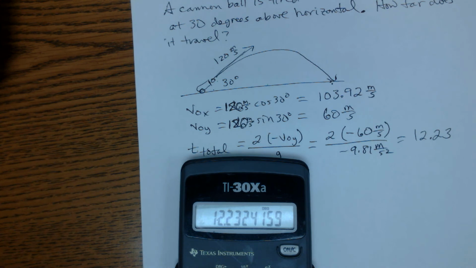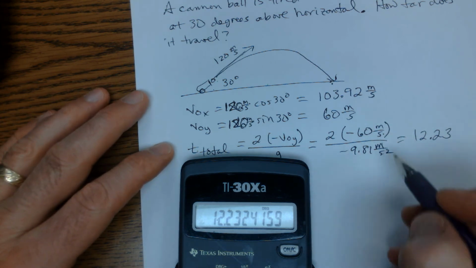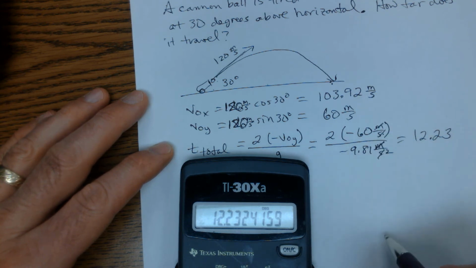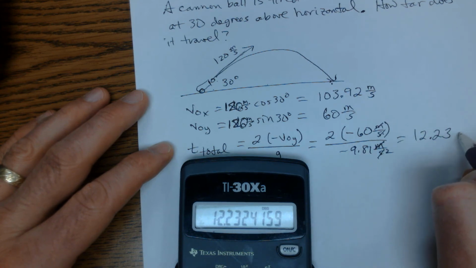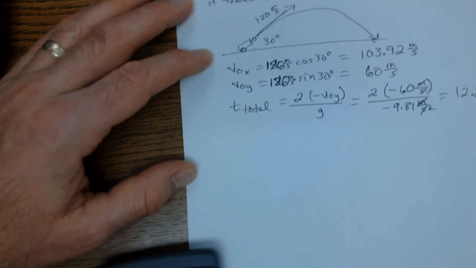12.23. And now we have meters per second divided by meters per second squared. So those meters cancel. This second cancels, one of those cancels. And so we really get the inverse of 1 over seconds, which is seconds. So it takes it 12.23 seconds.